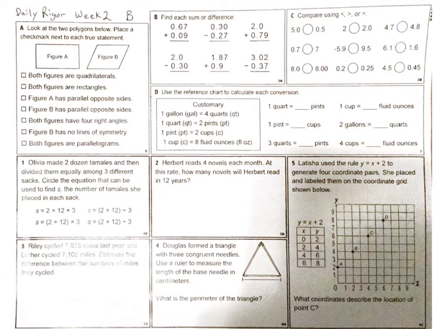Number 4, Douglas formed a triangle with 3 congruent needles. Use a ruler to measure the length of the base of the needles in centimeters. So you're going to use your mathematics chart if you have it. If you don't, guys, it's fine. Use a ruler. If you don't, that's fine too. Hopefully you still have the mathematics chart that was attached to your packet.